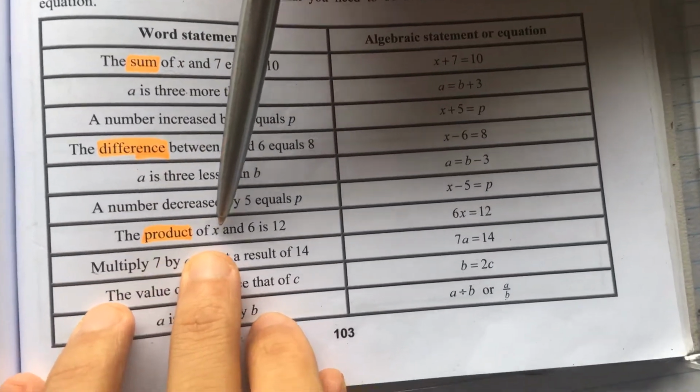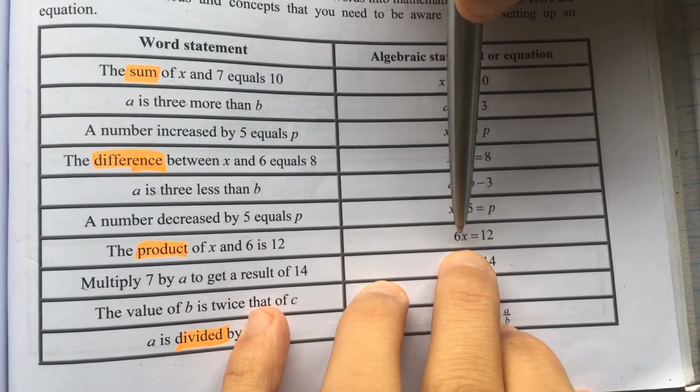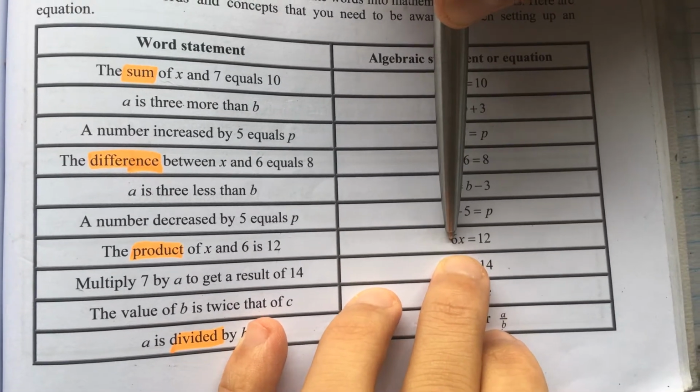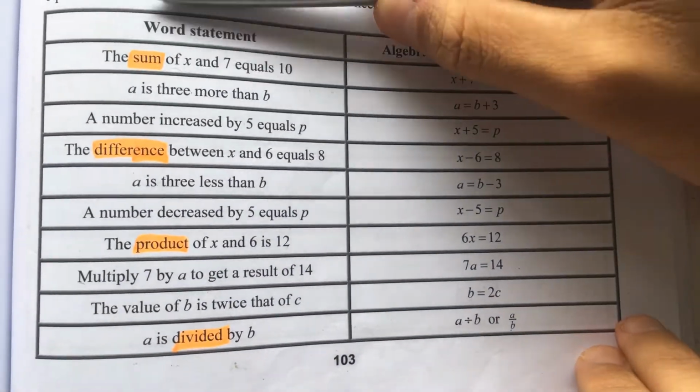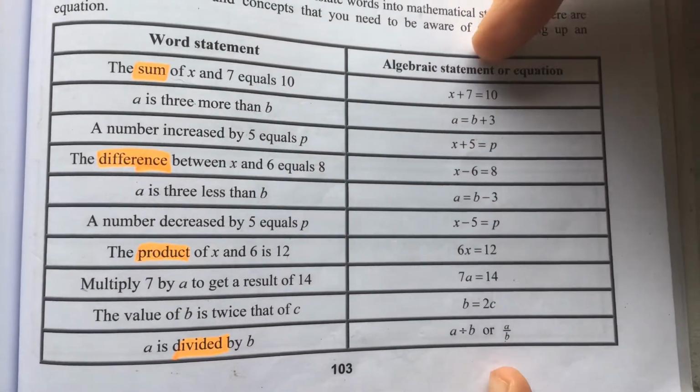The product of x and 6 is 12. So the product means times. So you could have said 6 times x equals 12, or just 6x, because you should know that 6x is 6 times x. So use these. I suggest you take these down in your books. Write these down. They're very important. They're the core of making your equations.